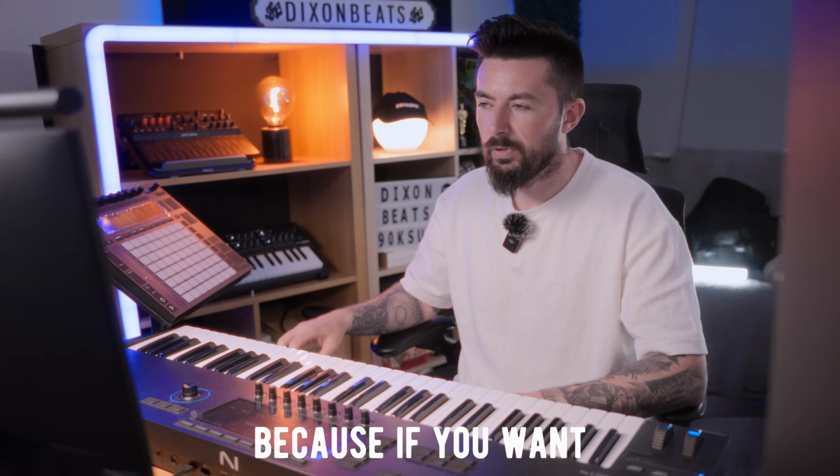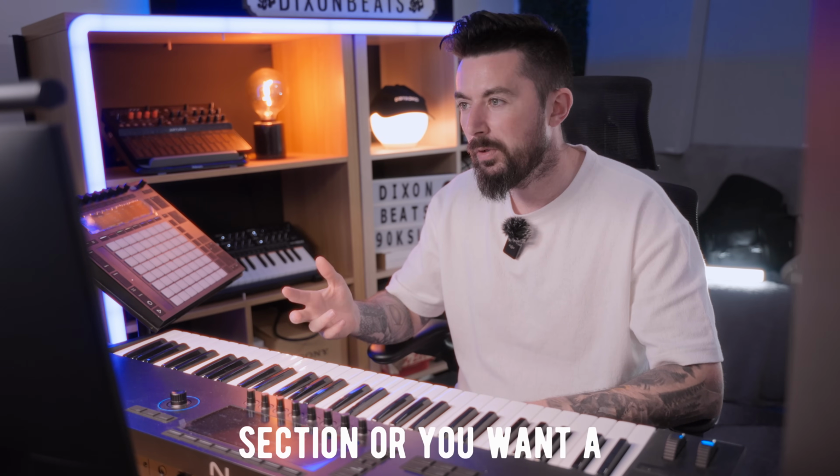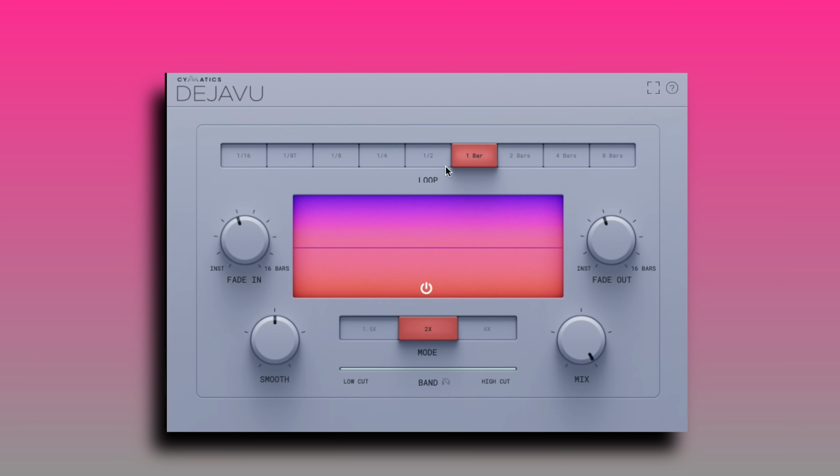I think it's so cool because if you want to make a quick B section or you want a change of melody, this is just such an easy way to kind of switch it up instantly. As you can hear there, one could be used for maybe a chorus and one could be used for the verse there. And it's just as simple as throwing this bad boy on there. And you can change the bar settings here, but most of the time I just leave it as is.